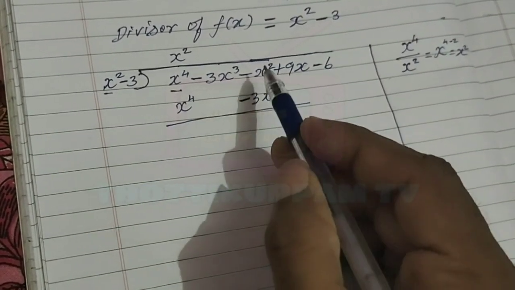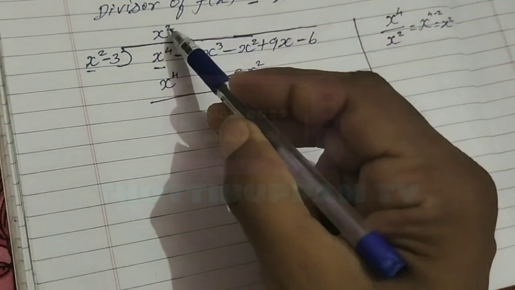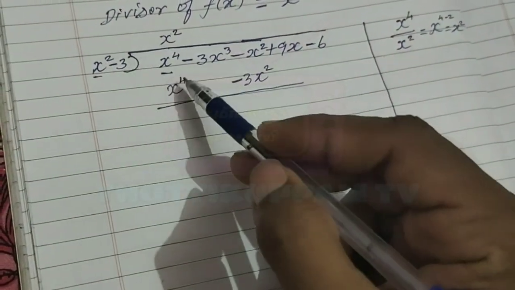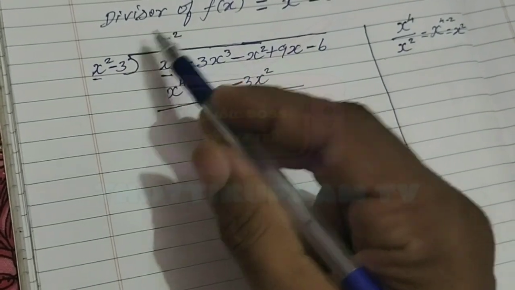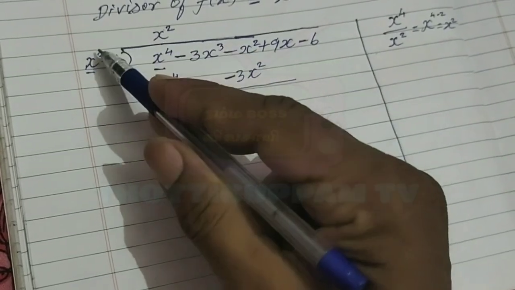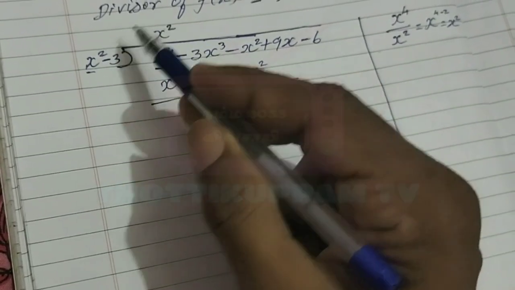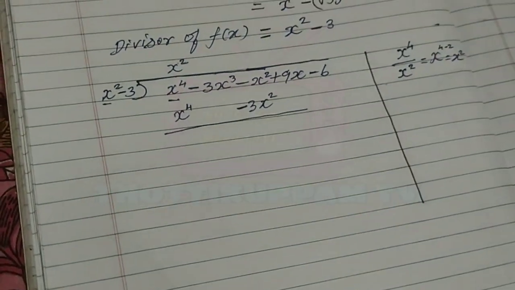According to the variables' index we have to arrange, students. How we are getting answer like this? When we are multiplying x square into x square, x power 4, 2 plus 2 is 4, like this. Multiplying time, index of the variable will be added. So x square into x square, x power 4; x square into minus 3x square I have written.